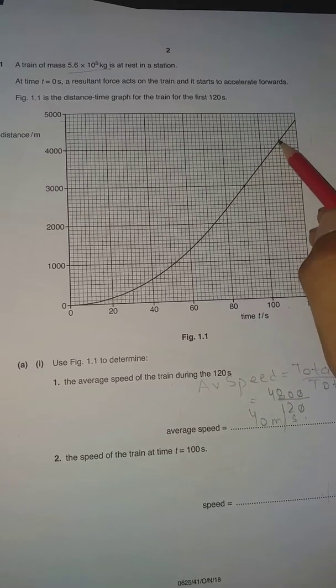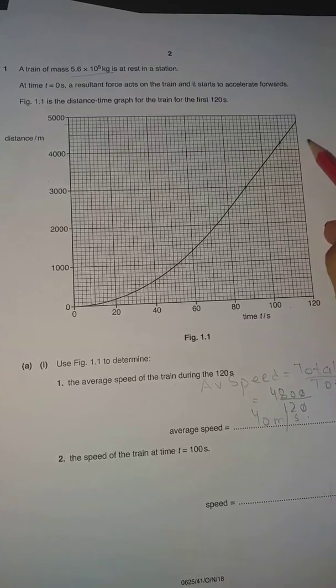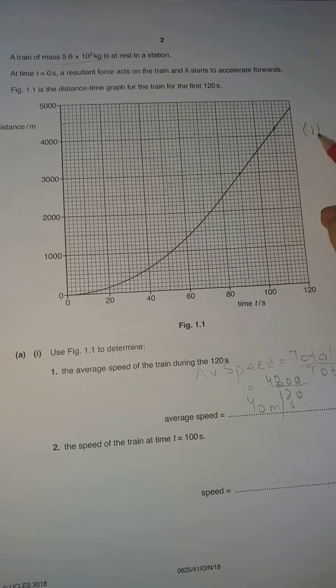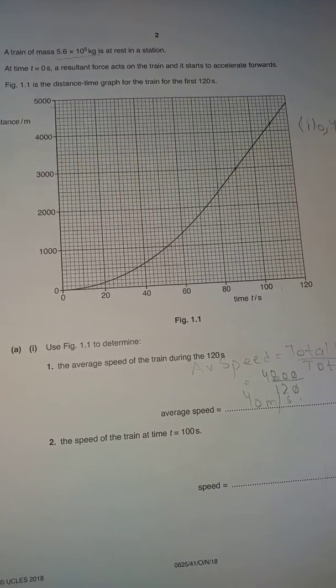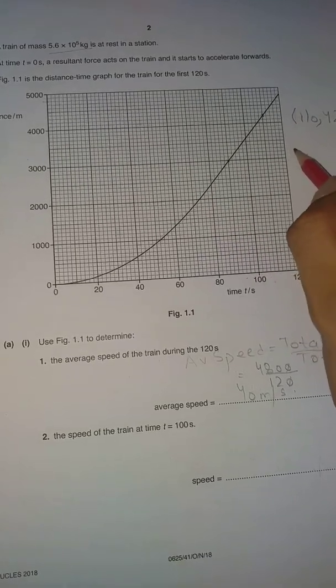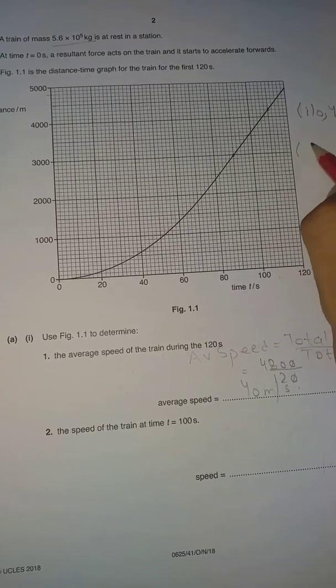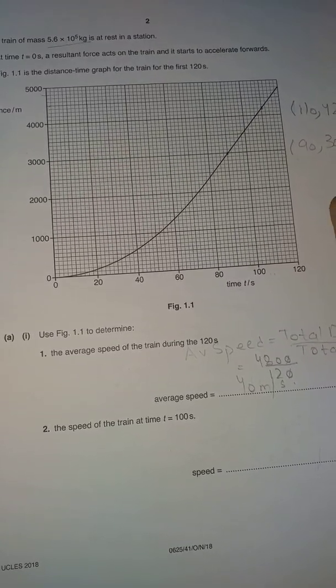So we'll take 2 points. I've already marked these 2 points. This point is 110, and it's 4200 on the y-axis, and it's 90 here, and 3000 on the y-axis.